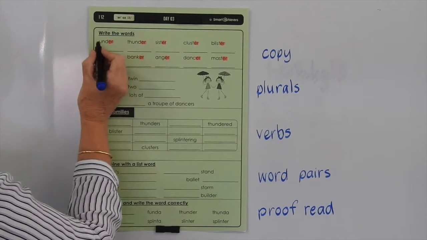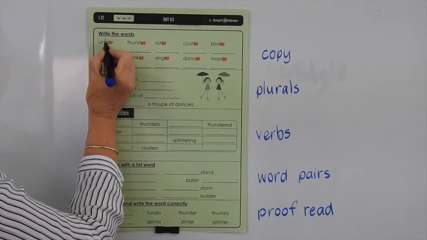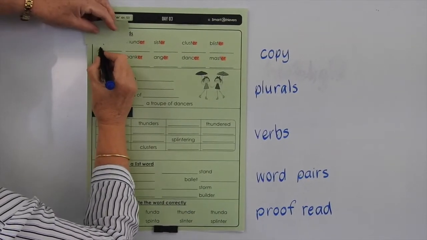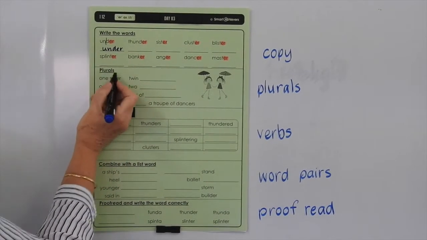So we've got under, or you could do it as 2 syllables, under, and spell it U-N-D-E-R. U-N-D-E-R. Down here we've got plurals.